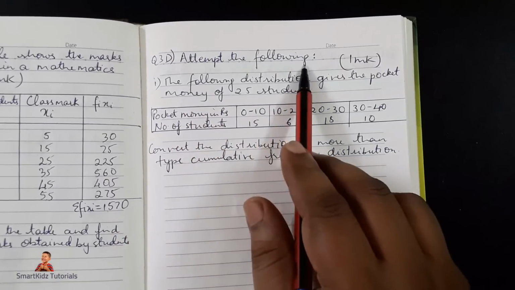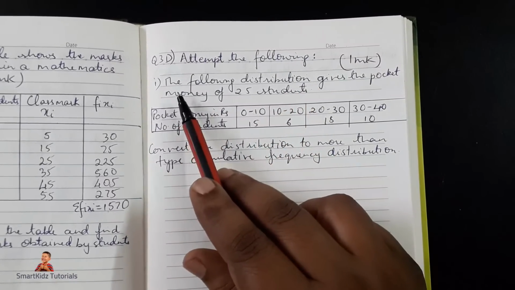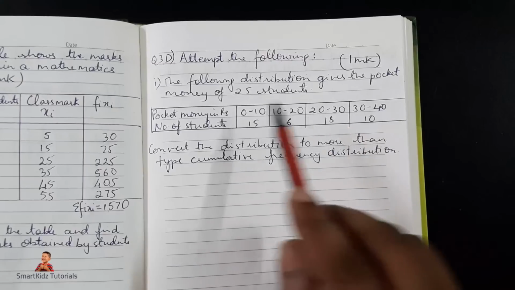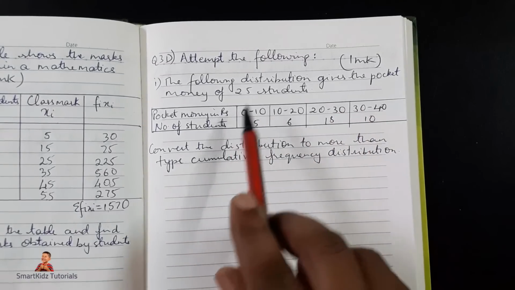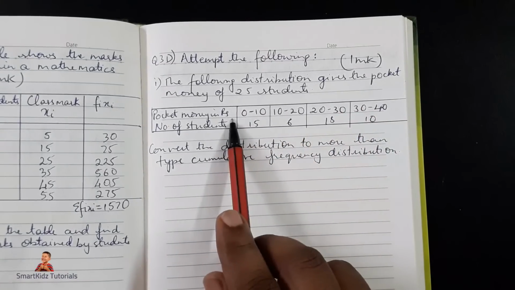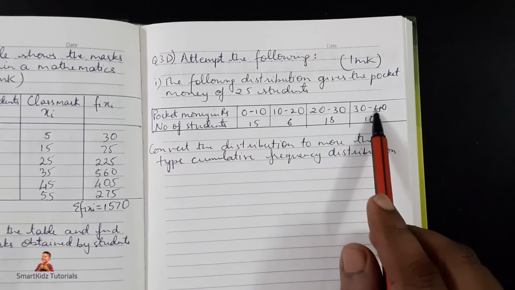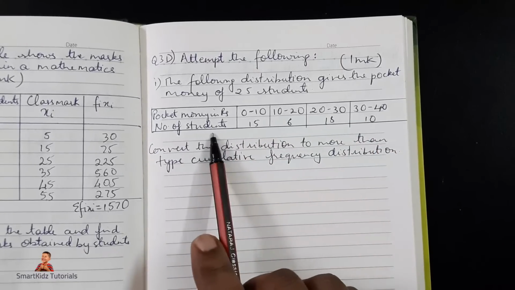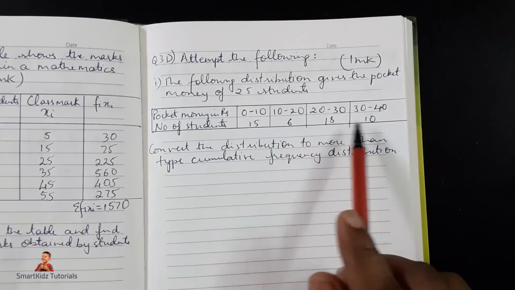Question 3D, attempt the following. It's got two questions under it. This is for 1 mark. The following distribution gives the pocket money of 25 students. Pocket money is given in rupees 0 to 10 till 30 to 40, and the number of students is given as 15, 6, 18, 10.